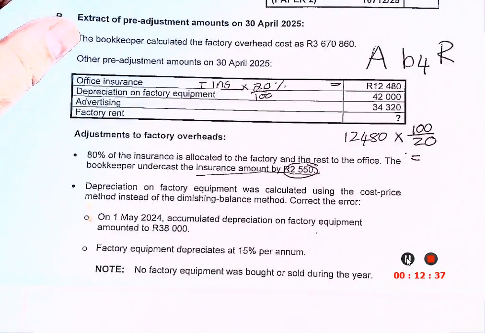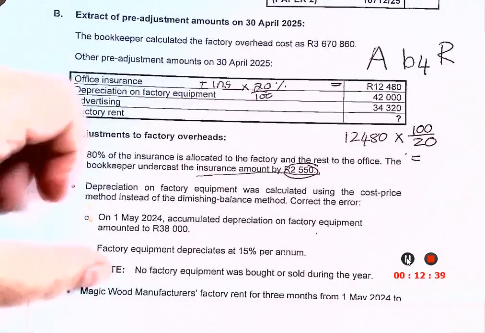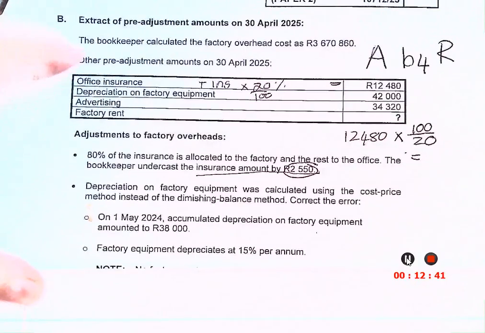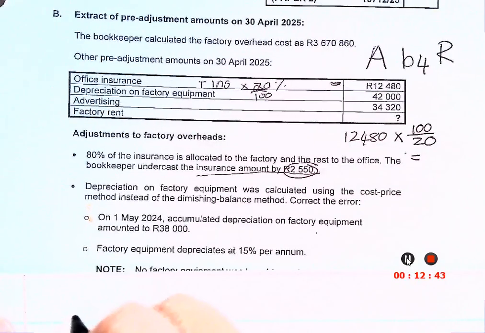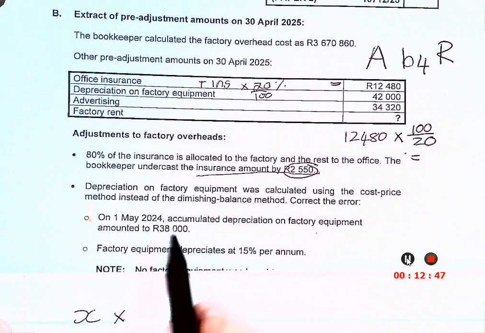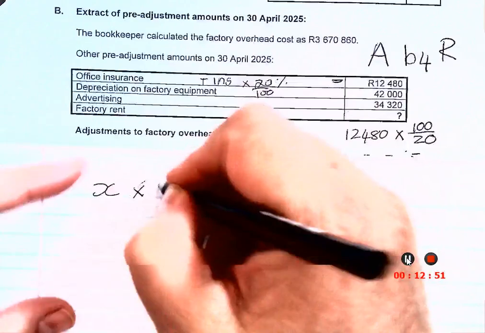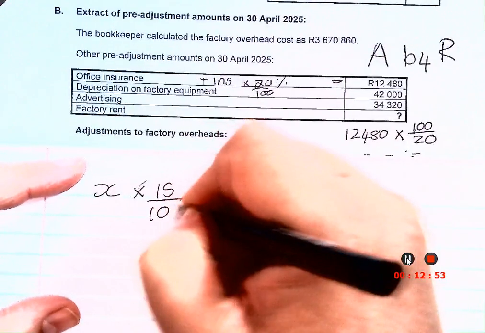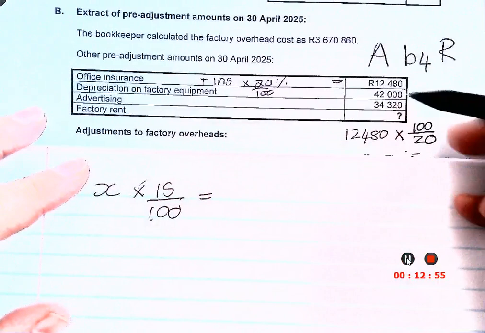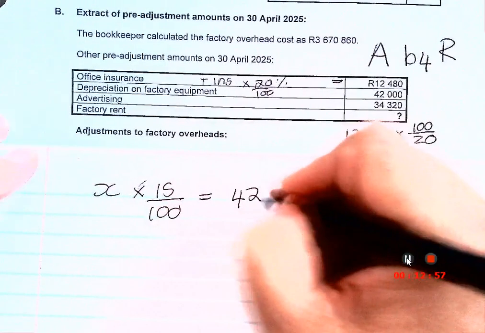Okay, here we go. Nothing was bought, so it's just a straightforward one. They give me depreciation. Remember I said X times the percentage, 15%, gave me the depreciation of 42,000.